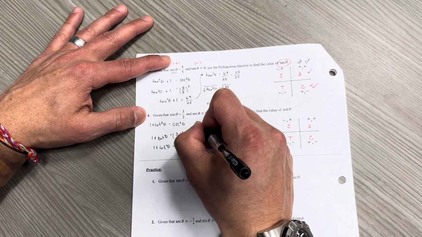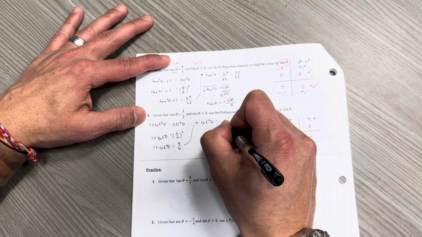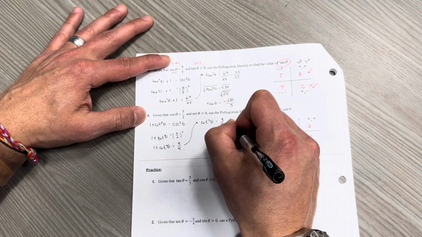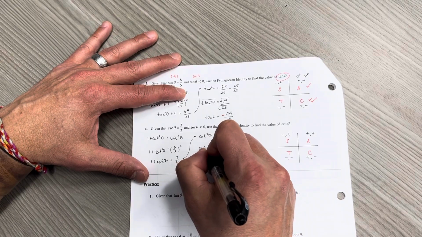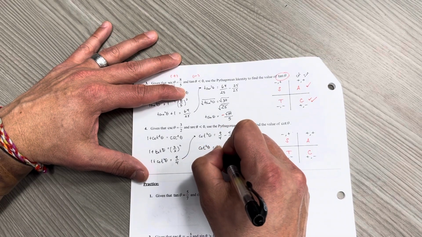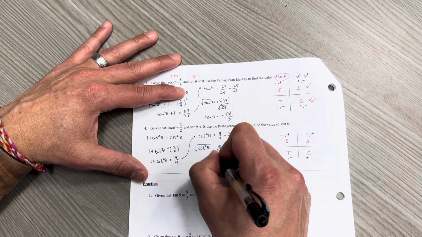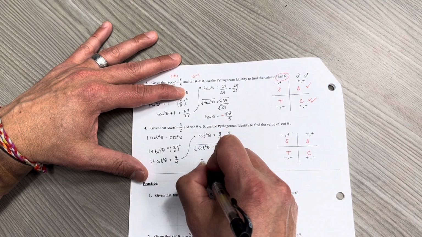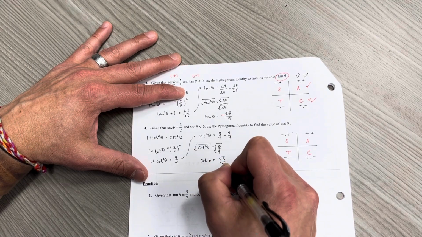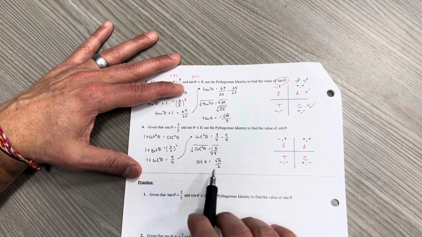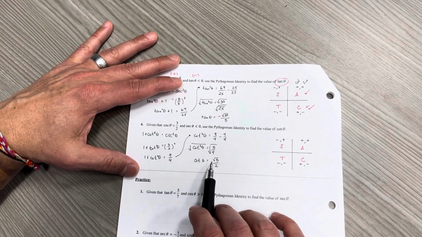We're going to do our algebra. Subtract 1 on both sides. Cotangent squared theta is 9/4 minus 4/4. We're going to get cotangent squared theta is equal to 5/4. Take the square root on both sides. So we're going to get cotangent theta is equal to square root of 5 over 2. Now what we have to do is find whether the value is positive or negative.